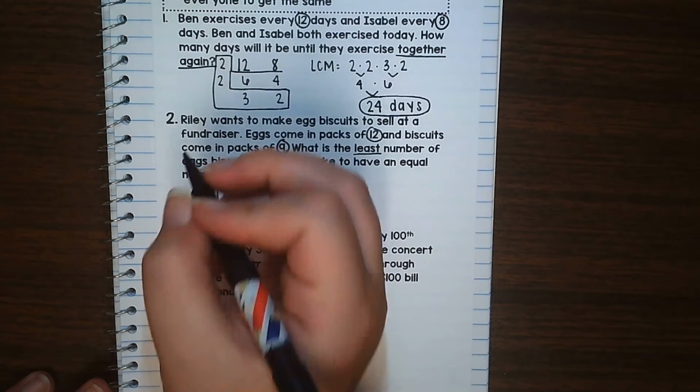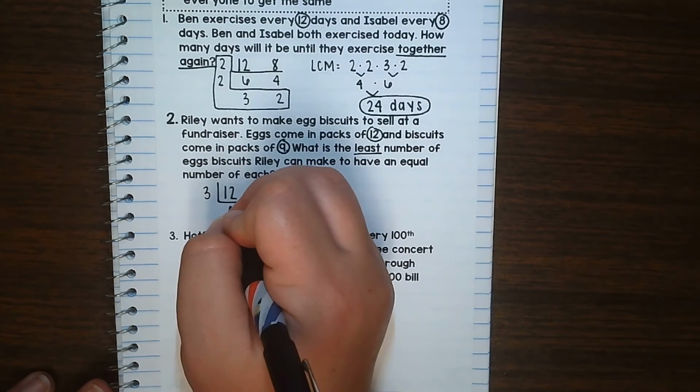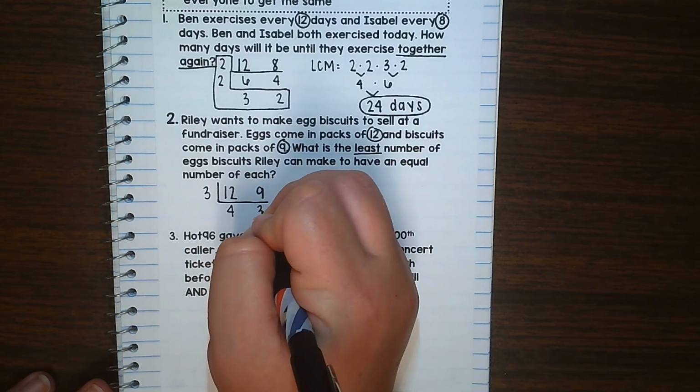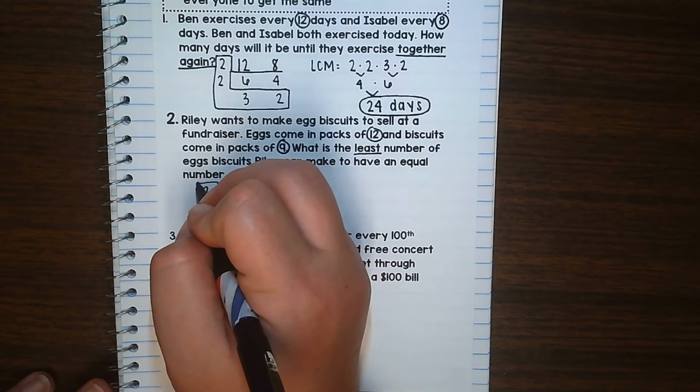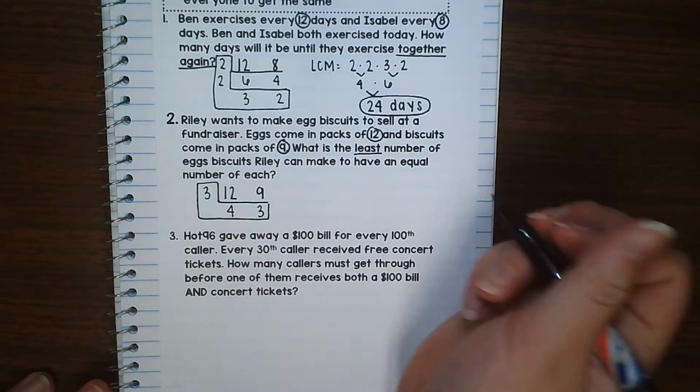12 and 9 are both divisible by 3. 12 divided by 3 is 4. 9 divided by 3 is 3. 3 and 4 are consecutive numbers, meaning they have nothing in common.